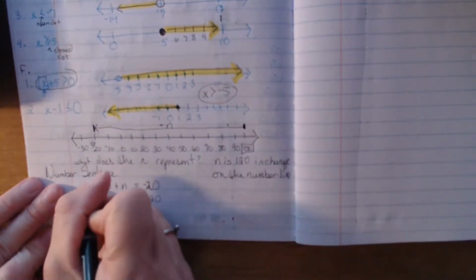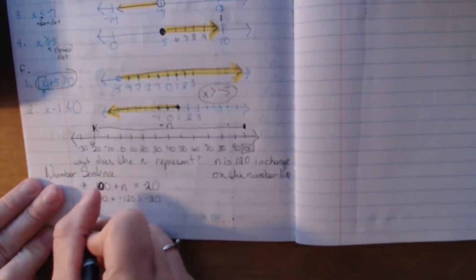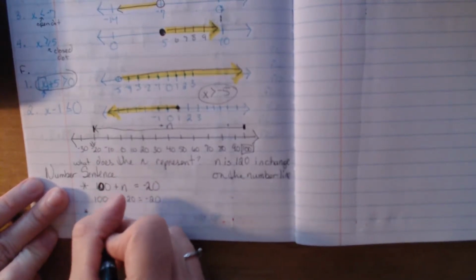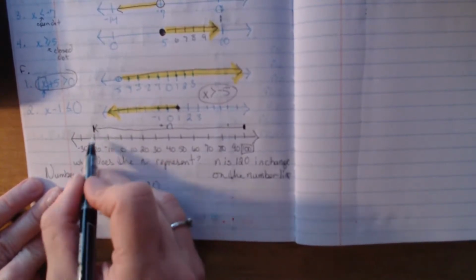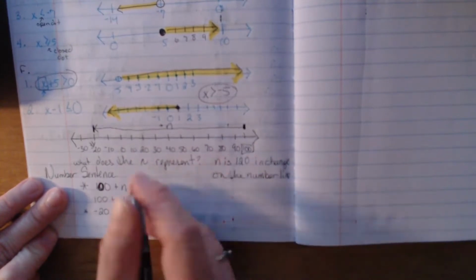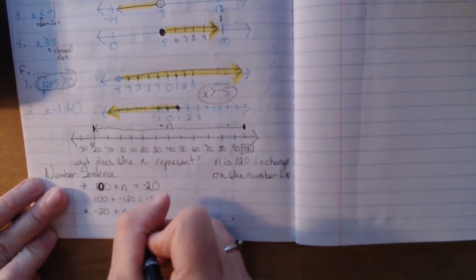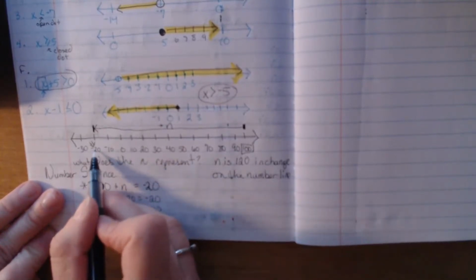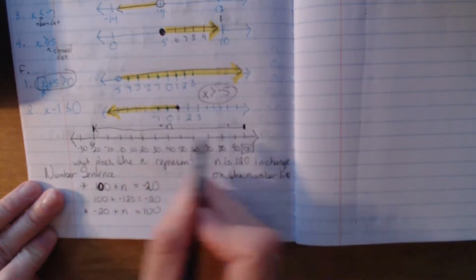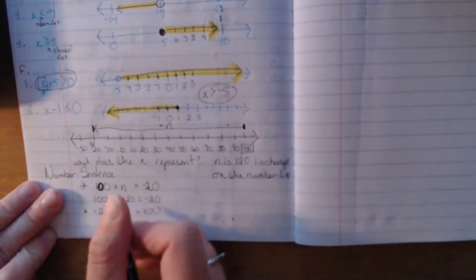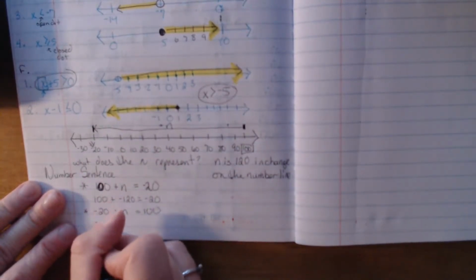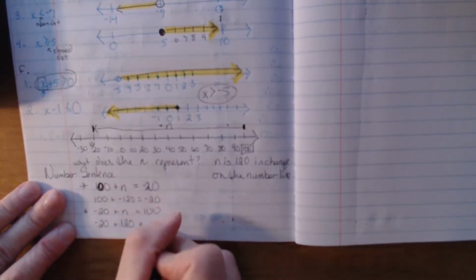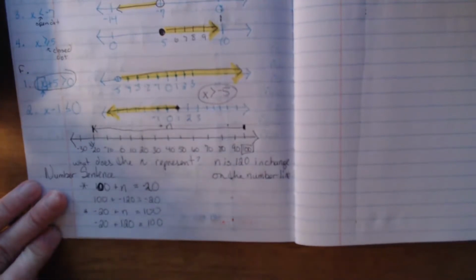If we were to do another number sentence, here's another one. What if we started here, -20? -20 plus N equals 100, and go the opposite direction. Since we start here and the change is 120 and we're going to the right, we would add a positive. -20 plus 120 equals 100.